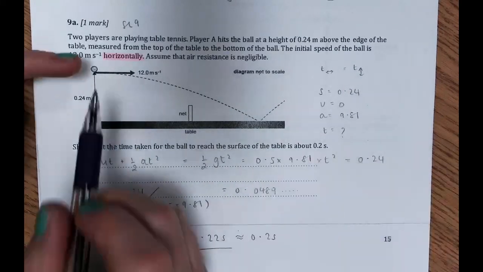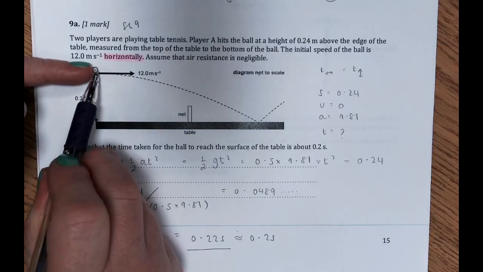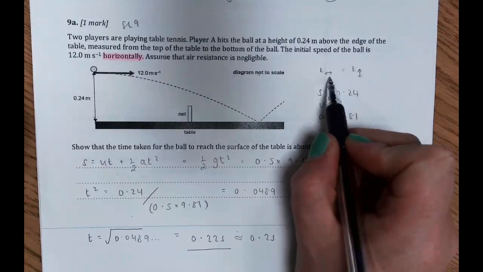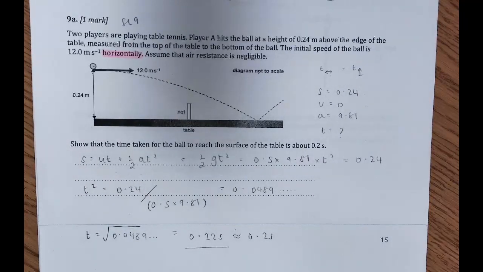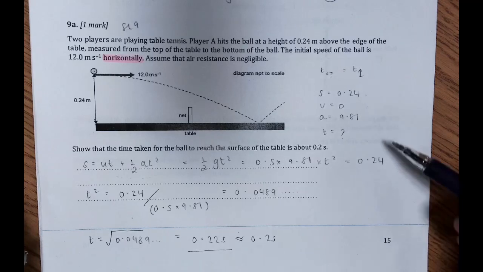It was doing that in the horizontal plane. But we do know that the time taken for this vertical path will also be the time taken to complete the horizontal distance, so those times are the same. Vertically, the displacement is 0.24 metres by the time it reaches the table. It has no initial vertical velocity because the entire speed is horizontal. So u is 0, a is 9.81, and then it's a case of choosing the right suvat equation.